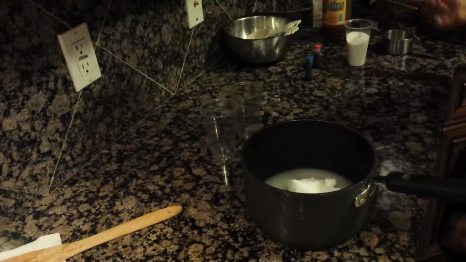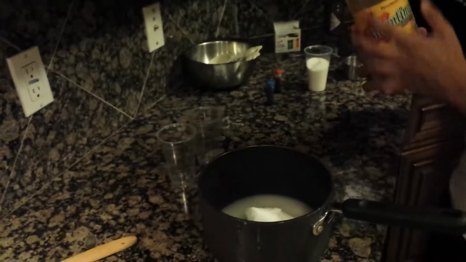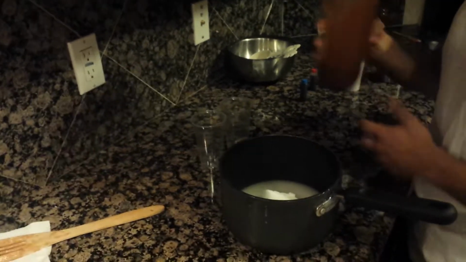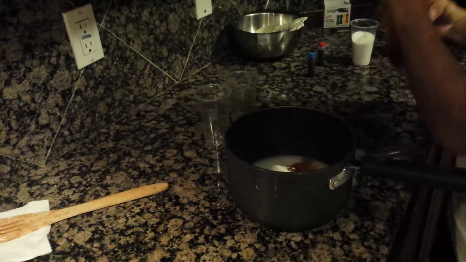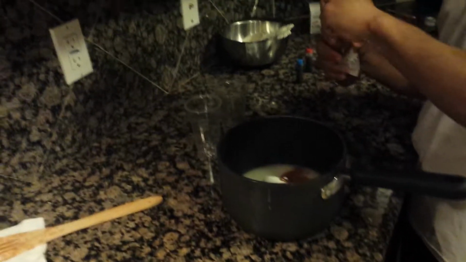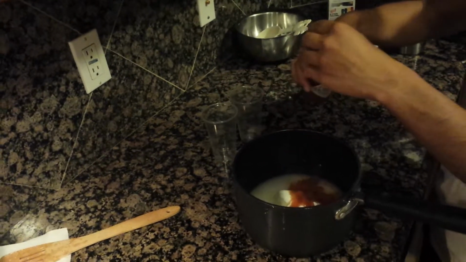And it's up to you if you want to use some flavor, which I would, and I'm gonna add some Valentina. That's good enough. And I'm gonna use Tabasco. That's good enough.